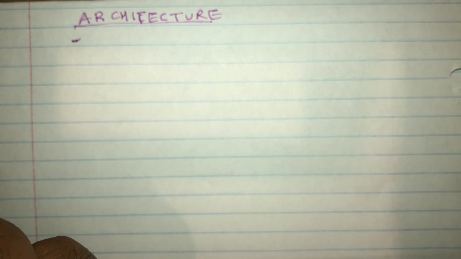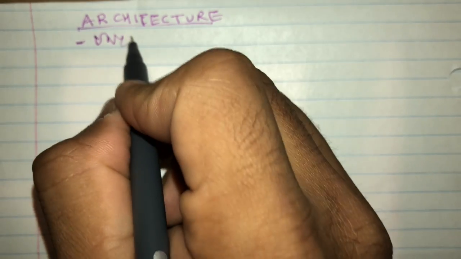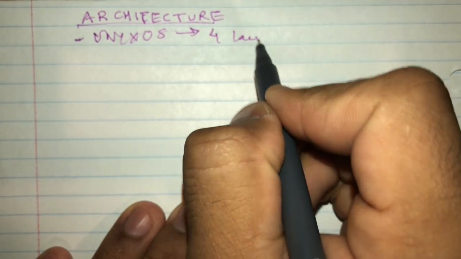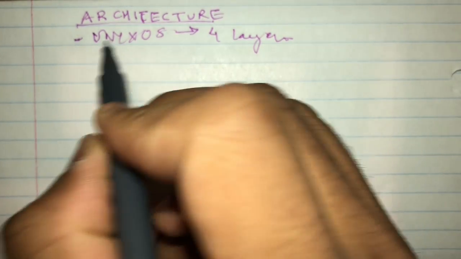I had to do some research before creating this video, so I'll be using a lot of bookish terms. That's why I said you can skip this video if you are not interested. Unix OS is a 4-layer architecture, which means there are 4 layers.